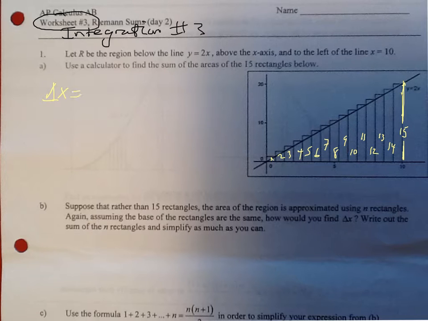So delta x is our last boundary, 10, minus the first boundary, x equals 0, all divided by the number of rectangles. So we have 10/15, which reduces to 2/3. That means our first value, where delta x is being slid over from 0, okay, so our base is 2/3, and so that first x value is 2/3 as well.